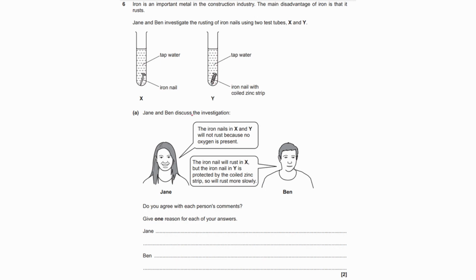Jane and Ben discuss the investigation. So Jane says the iron nails in X and Y will not rust because no oxygen is present. Ben says the iron nail will rust in X, but the iron nail in Y is protected by the coiled zinc strip, so will rust more slowly. Do you agree with each person's comments? Give one reason for each of your answers. So let's start with Jane.